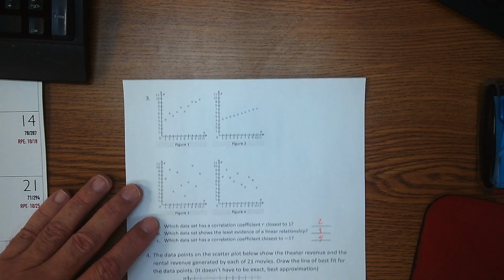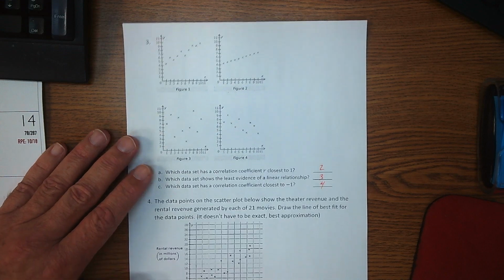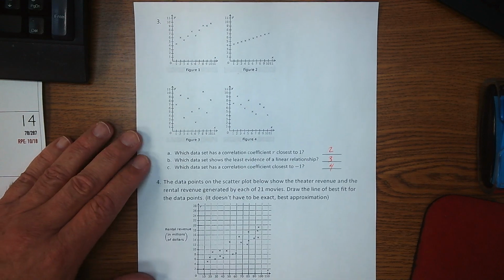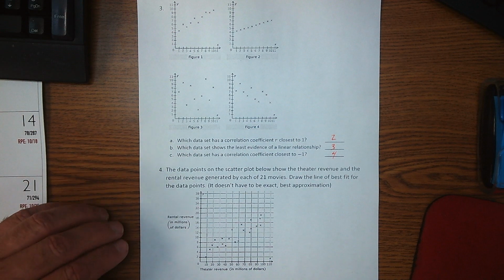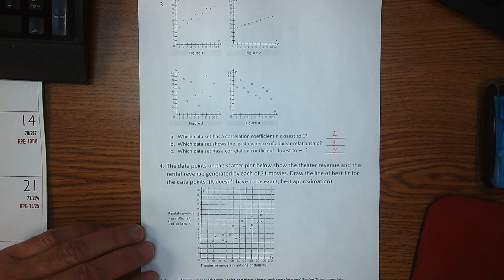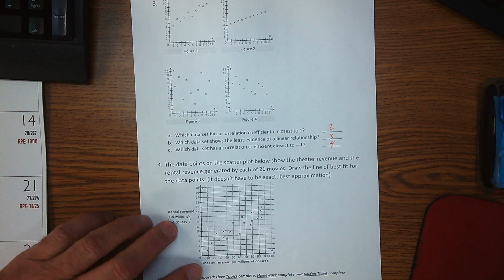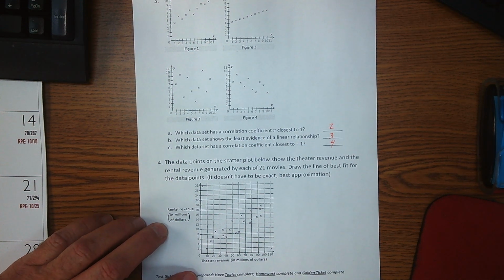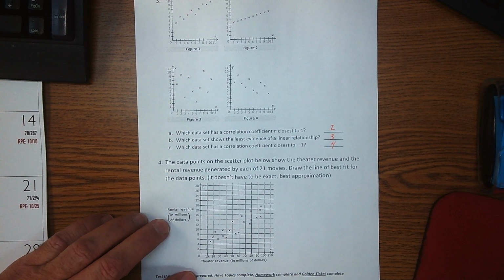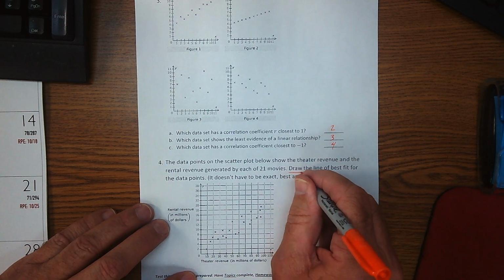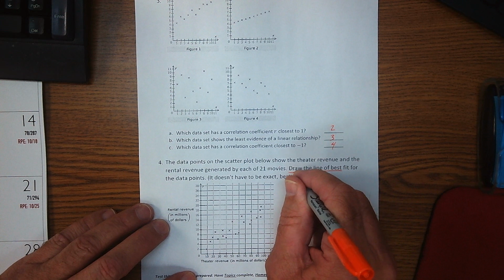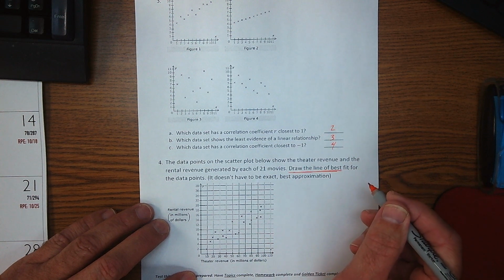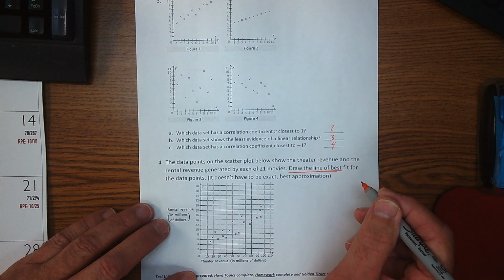Okay, now, here comes the fun one, okay? All right, so on this one here, this shows the revenue generated by millions of rental movies versus movies in theaters, okay? And we notice that as the movies in theaters are more popular, the rentals become more popular. So this is a positive relationship. What they would like us to do is draw a line of best fit. Now, a line of best fit is simply just that. It's the best fitting line I can get there.